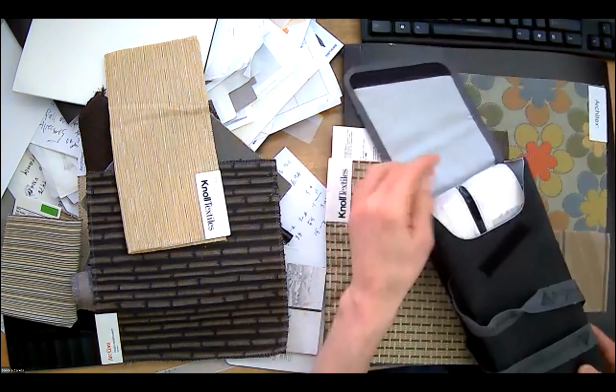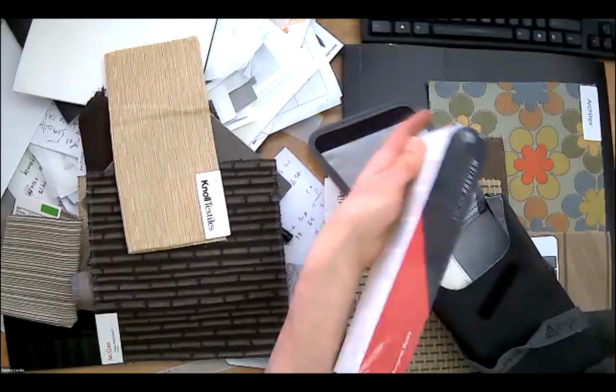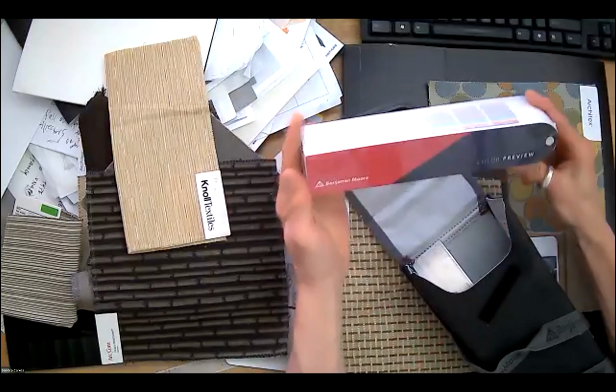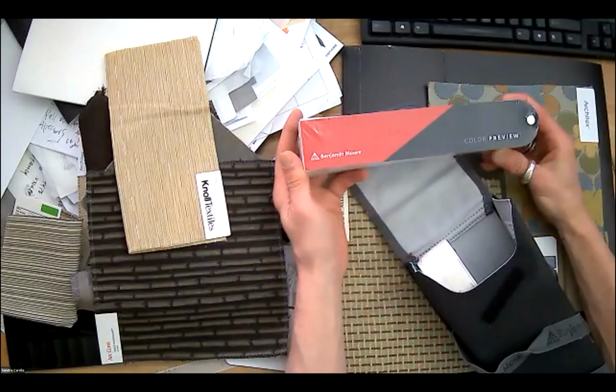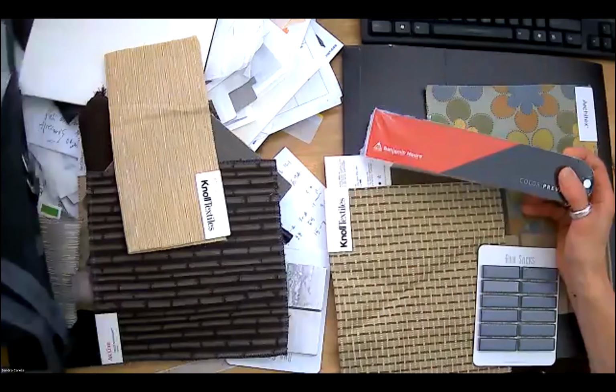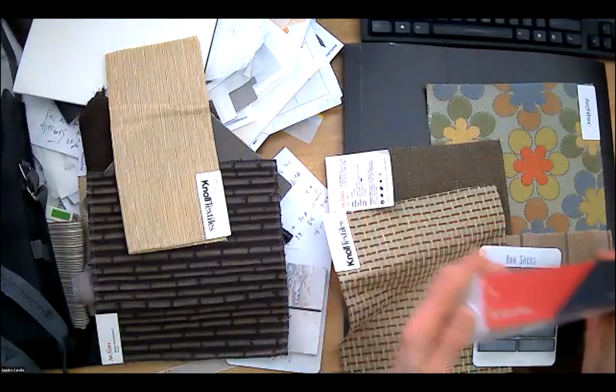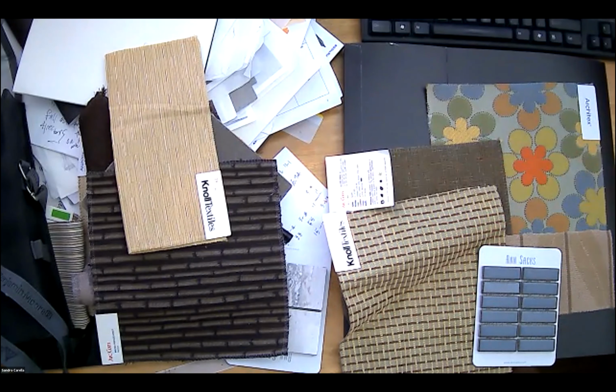These are Benjamin Moore paint swatches. We get these because every year they update them, and then they don't have any need for the other ones, right?